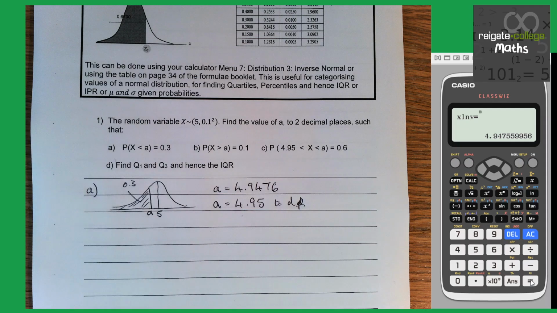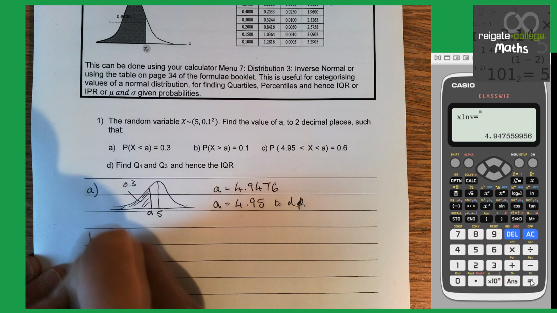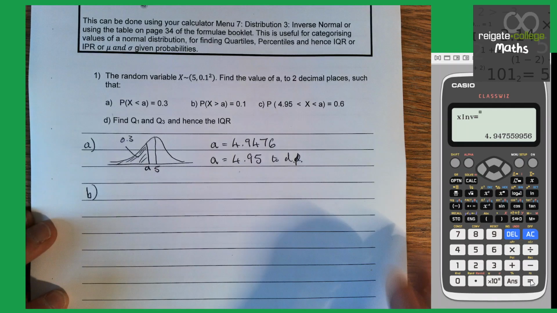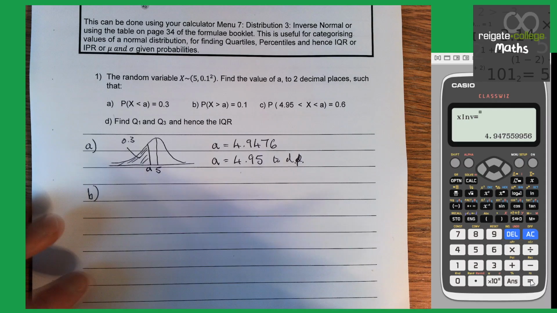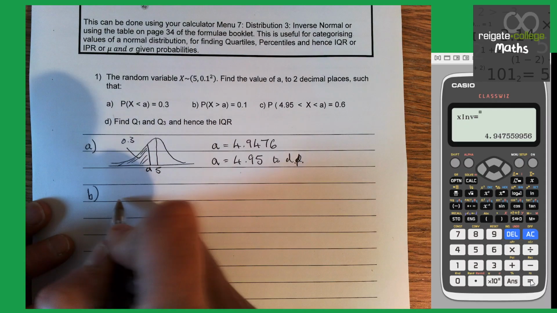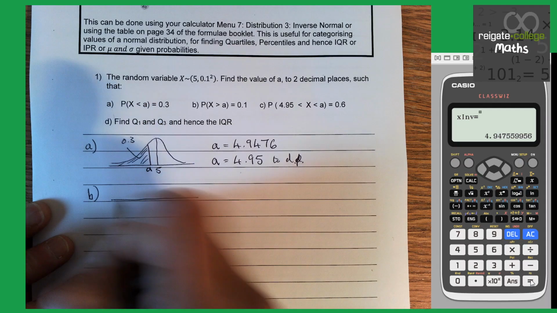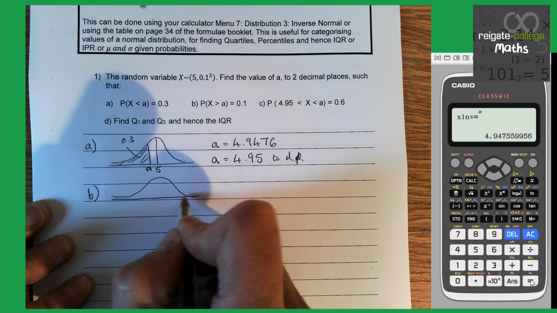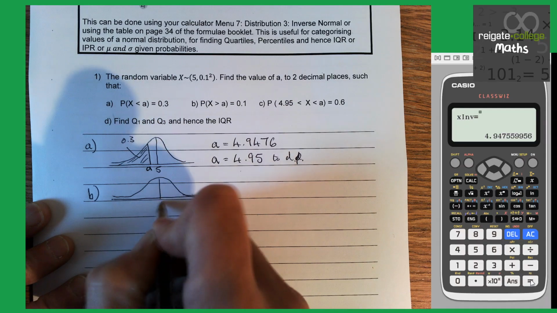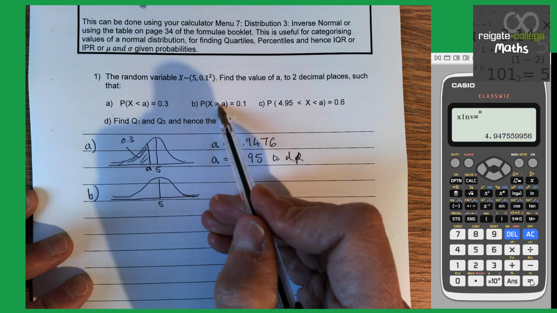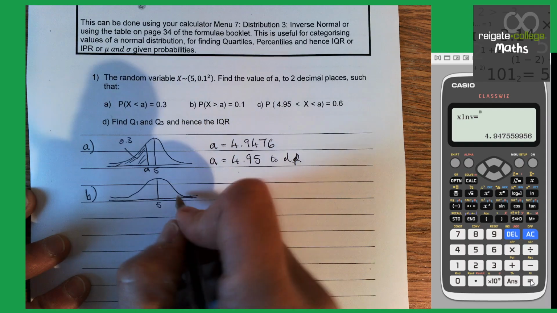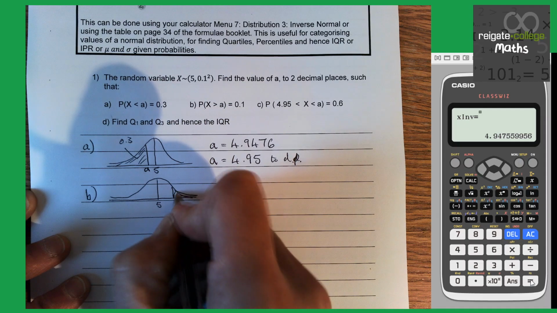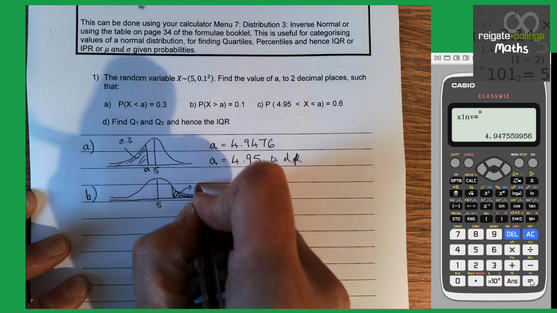Okay, so that's a. Let's have a look at b. Let's sketch it out again. You are much less likely to make mistakes if you sketch these out in advance before you go to the calculator. We've still got 5 there. This time we want the probability that x is greater than a to be 0.1. So we're over this side of our graph, and we want that to be 0.1.